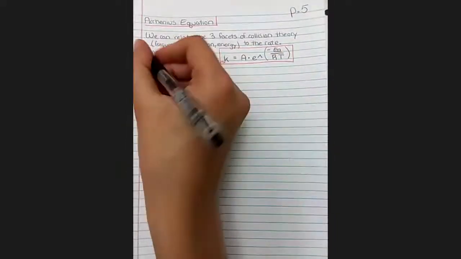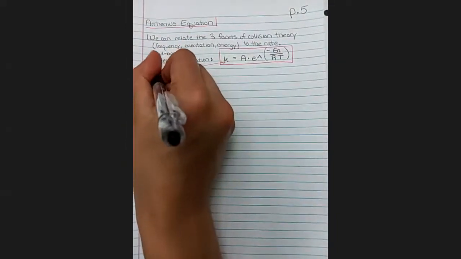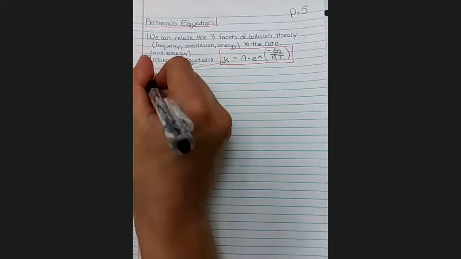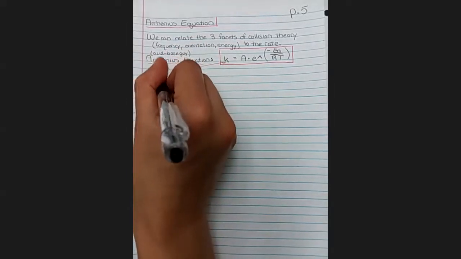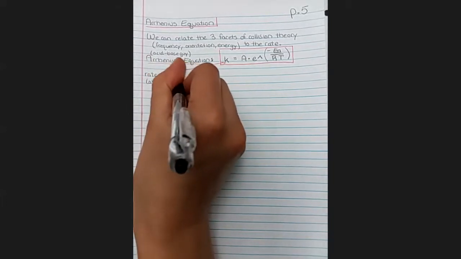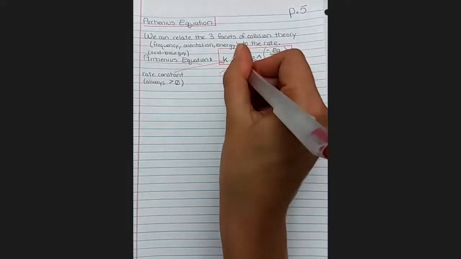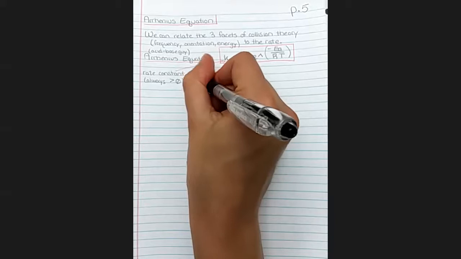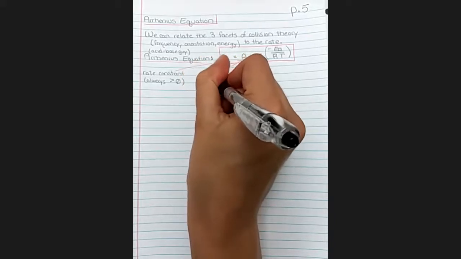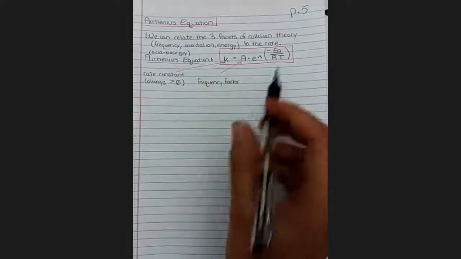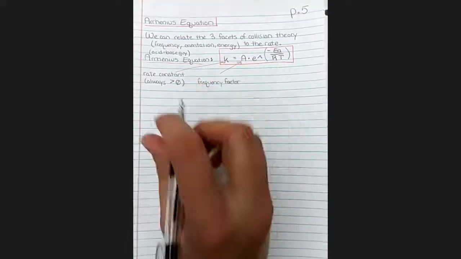So the first one is K, that's our rate constant. We're now very familiar with that. And remember, your rate constant is always a positive number. Always has to be greater than 0. A is called our frequency factor. And it's basically a fudge factor introduced to account for some of these facets of the theory and to make both sides equal.